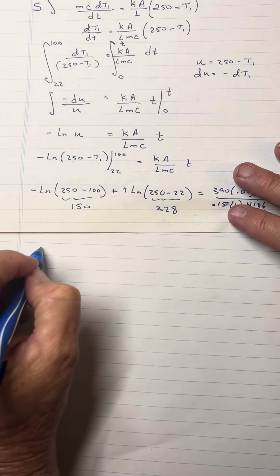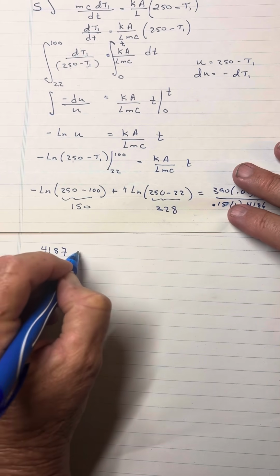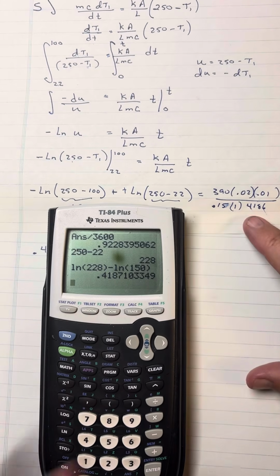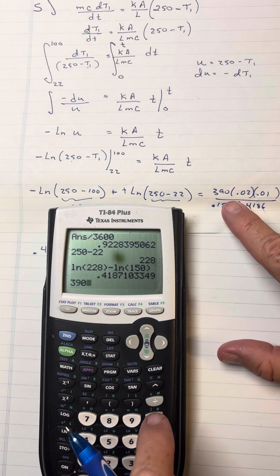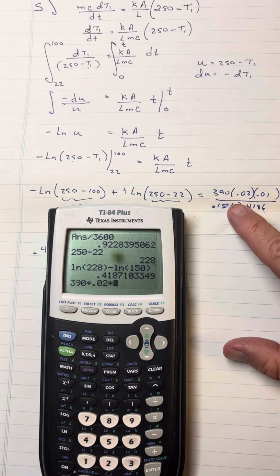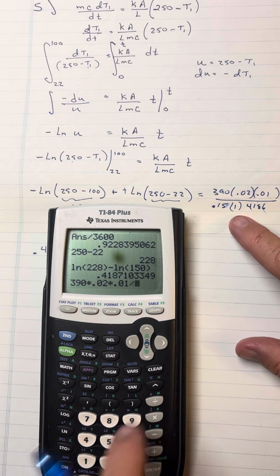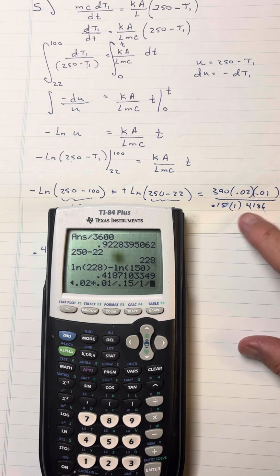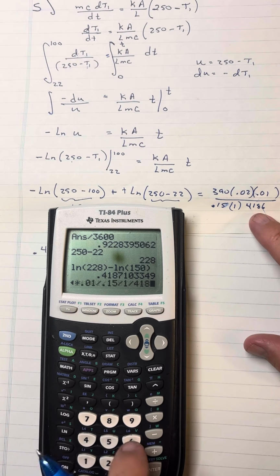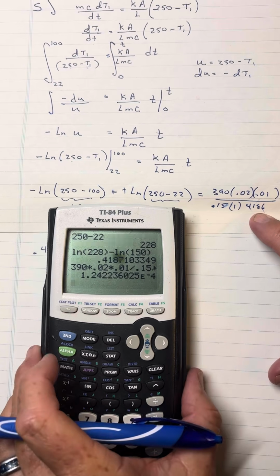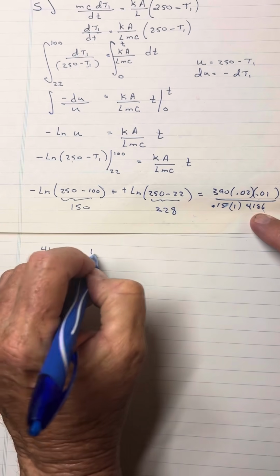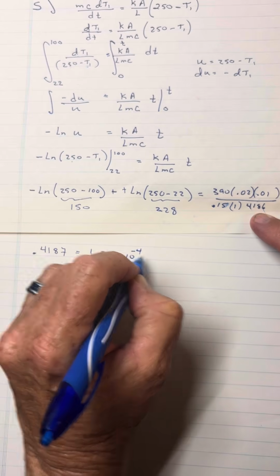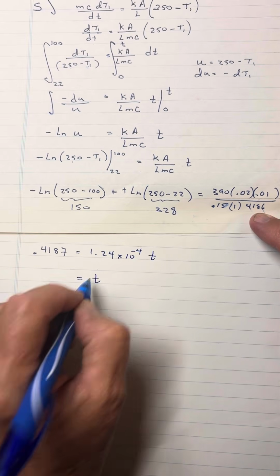Okay, so this side of the equation is going to be 0.4187. This side, 390 times 0.02 times 0.01, divided by 0.15, divided by 1, divided by 4186. Okay, this is 1.424 times 10 to the minus 4 t.